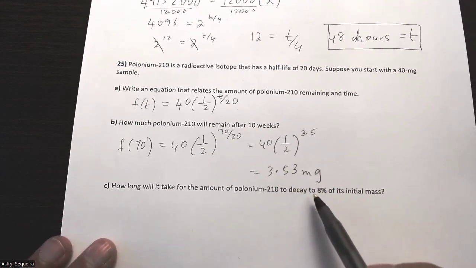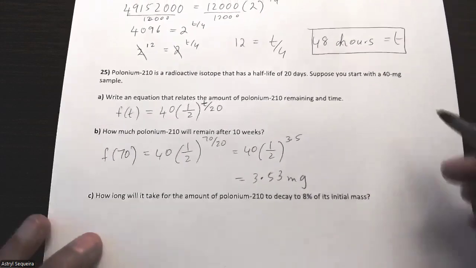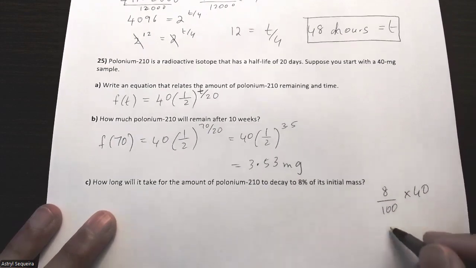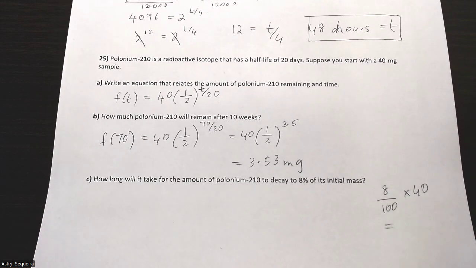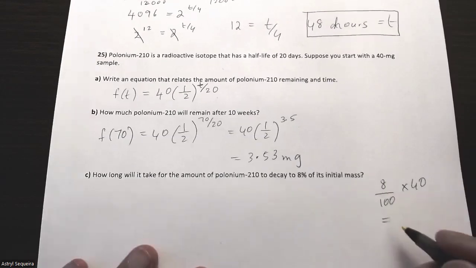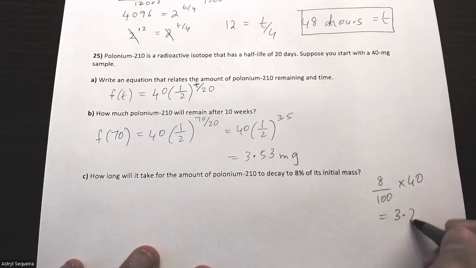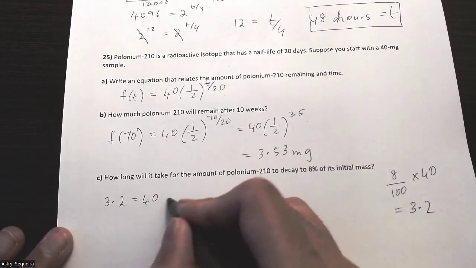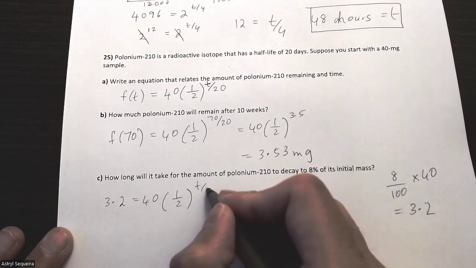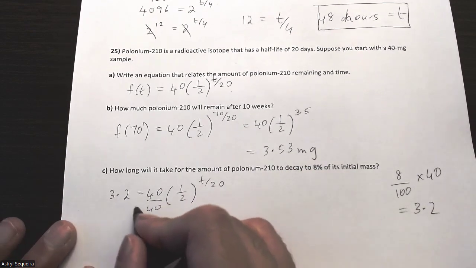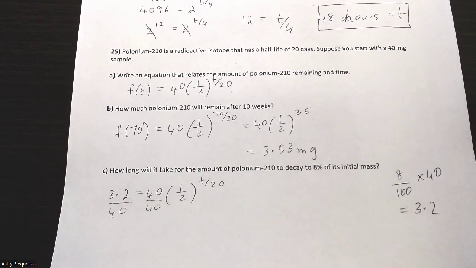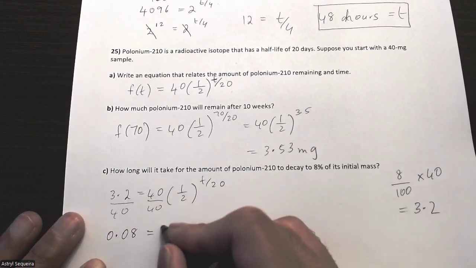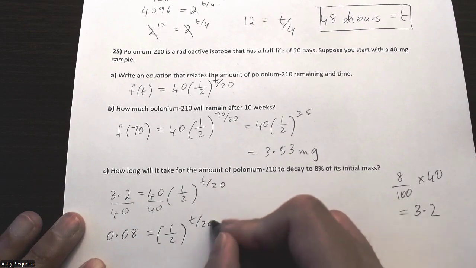How long will it take for the polynomial to decay to 8% of its initial mass? So let me find what 8% of the initial mass is. Doing that on my calculator, I will get 3.2. So I'm replacing the y value with 3.2, and I'm solving for t. I'll start by dividing both sides by 40. So 0.08 equals 1 over 2 to the power of t over 20.